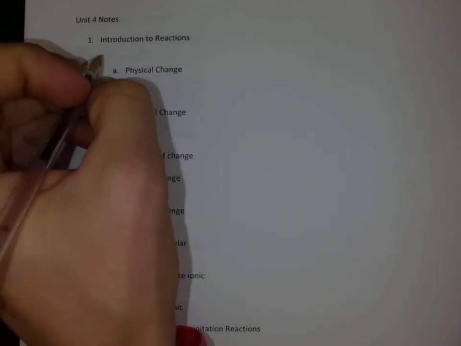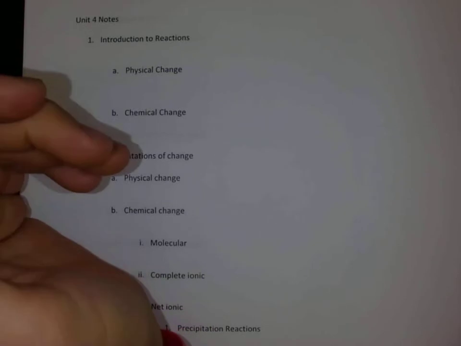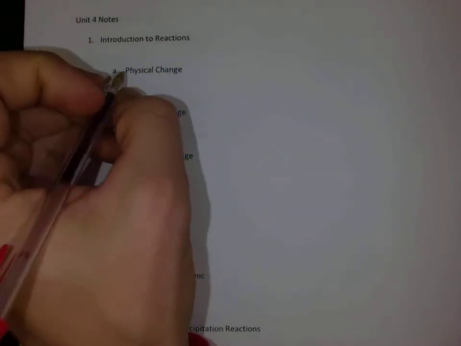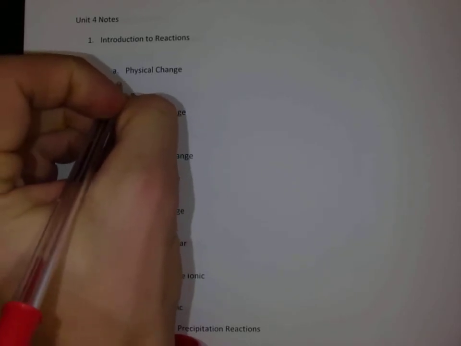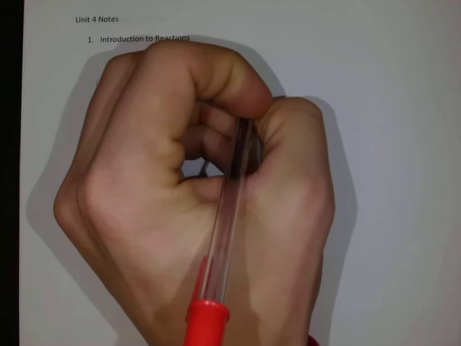So first of all, our introduction to reactions, right? We can always write reactions, whether it is a physical or a chemical change, using our general method, right? So a physical change is all about change in properties but no change in the chemical formula.